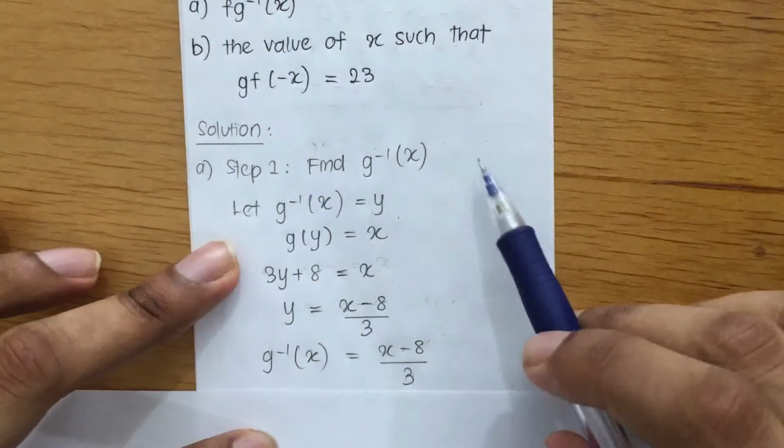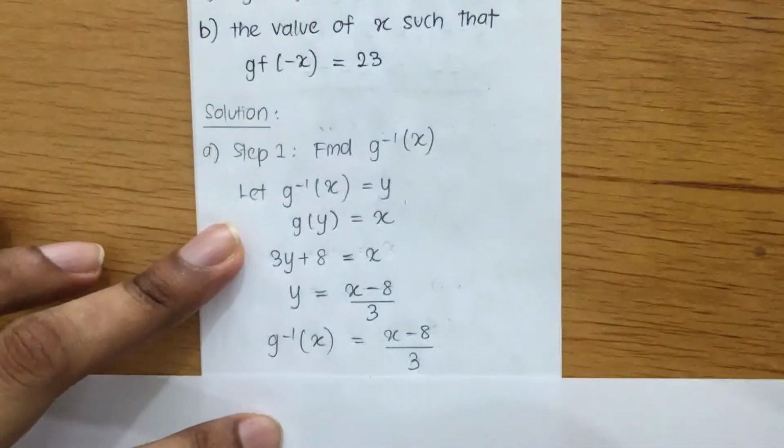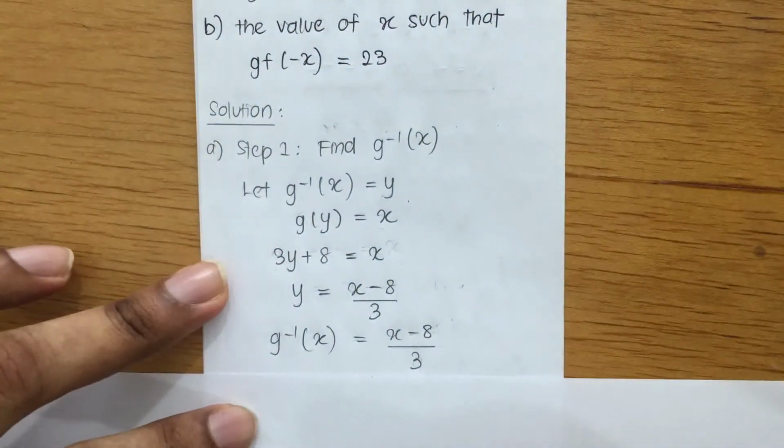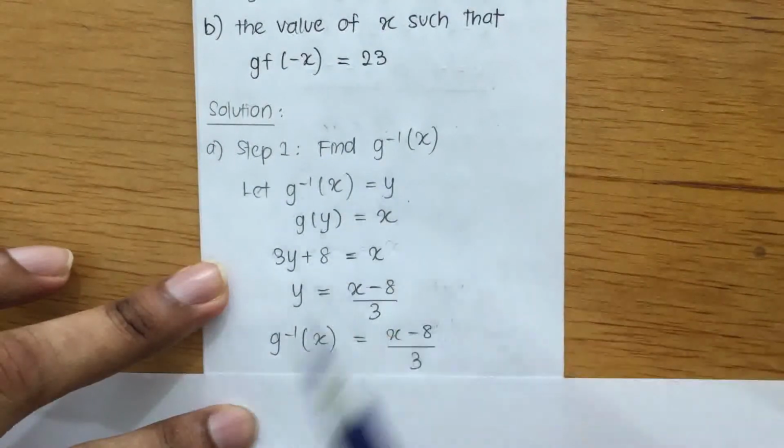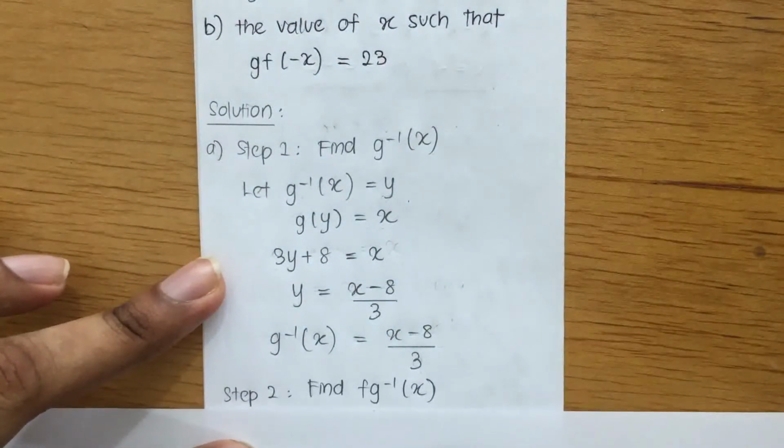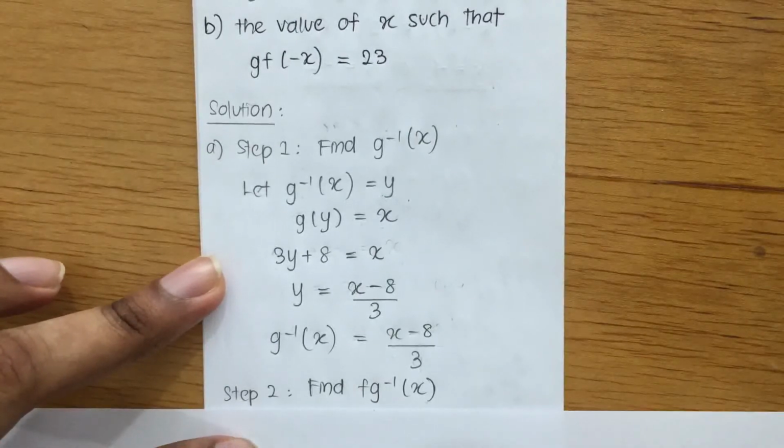I hope you understand the working that I've shown to you so far. Moving on to step 2. Once you've found g inverse x, for the second step you can now find the composite function of fg inverse x. Okay guys, let us continue.